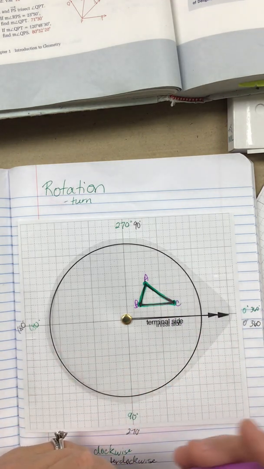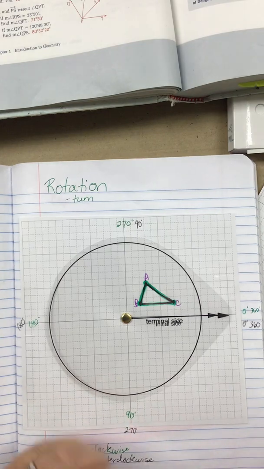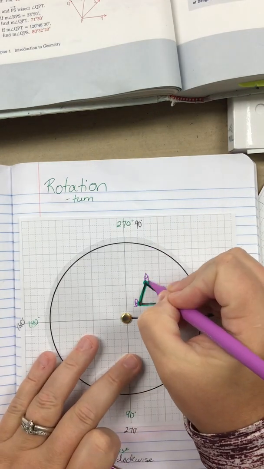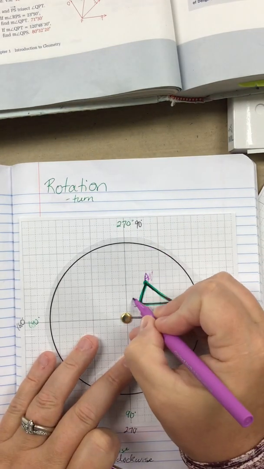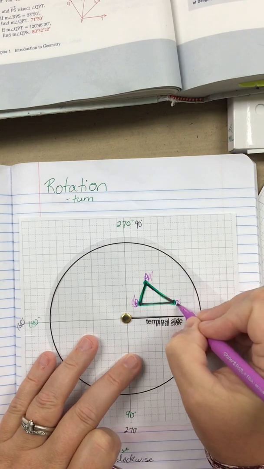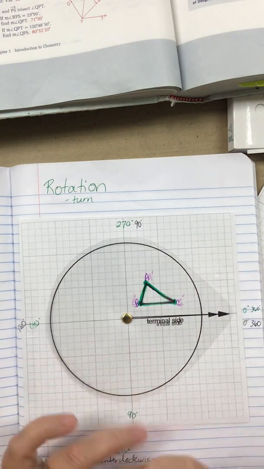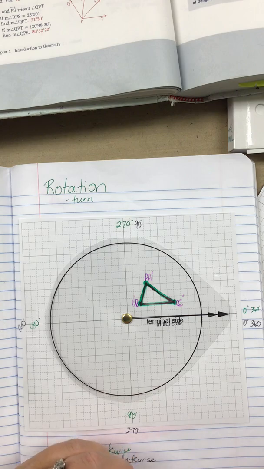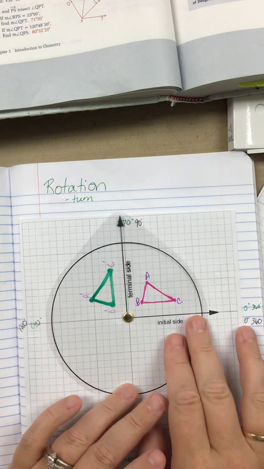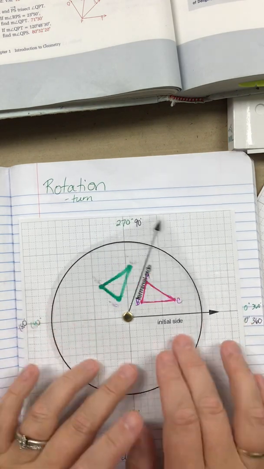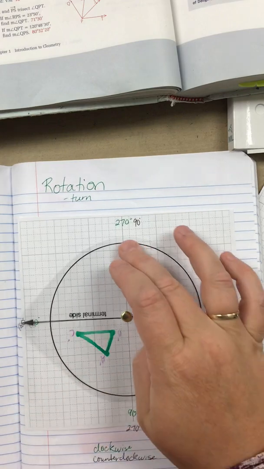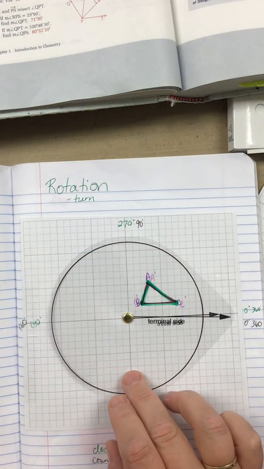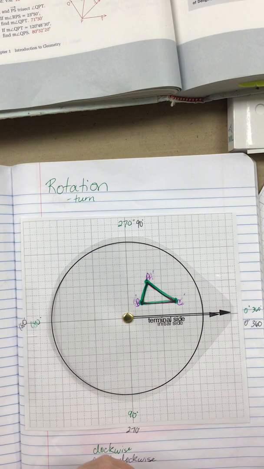You could have whatever color you like. And we're going to label it A prime, B prime, and C prime. Now you can physically see, if I rotate it, how it's moving. So for my visual learners out there, I feel like this will be a very beneficial piece for you.